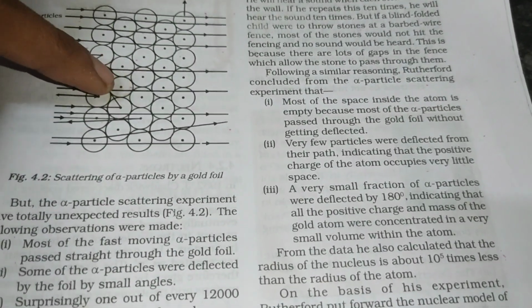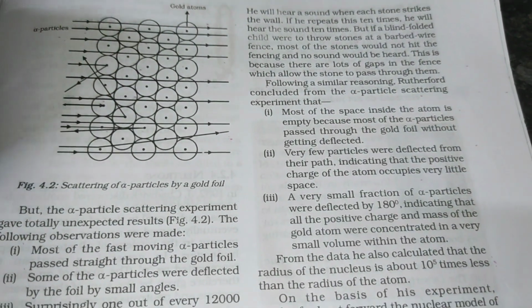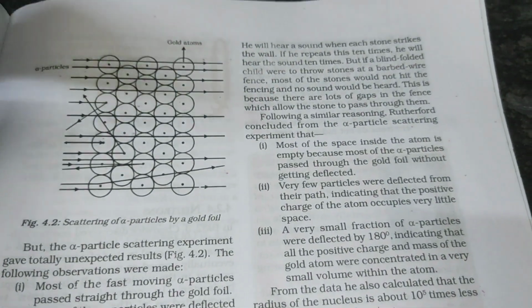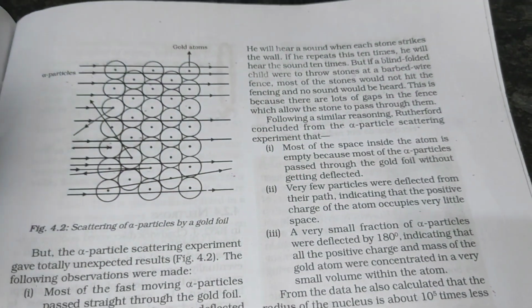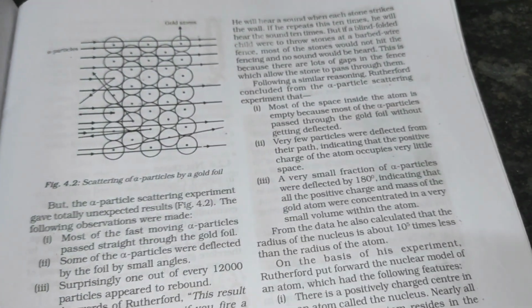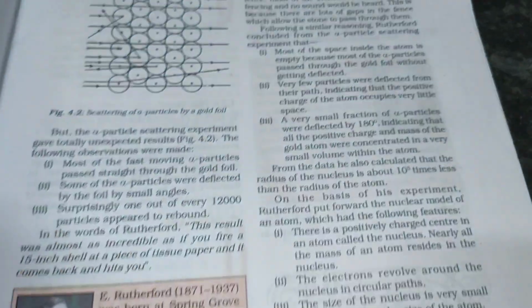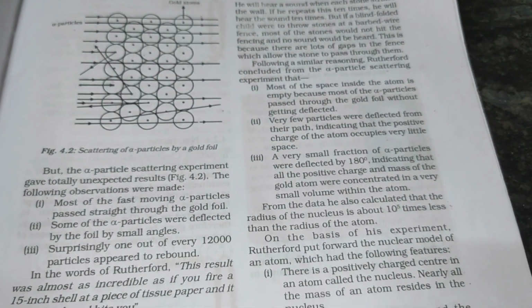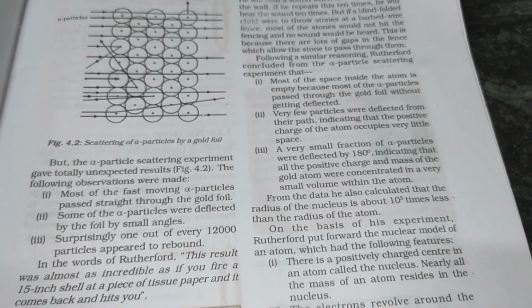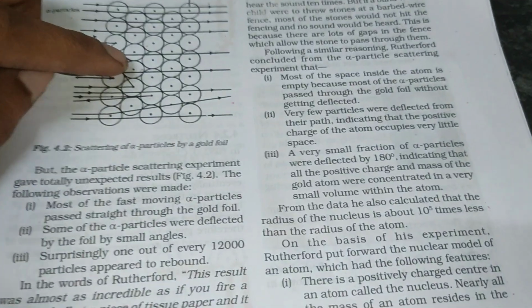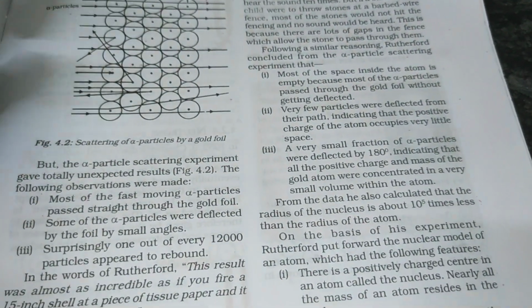So the protons, which carry the positive charge, occupy very little space. When an alpha particle hits that, it rebounds and comes back, so it is deflected. And a very small fraction were deflected by 180 degrees, so they came back, indicating that all the positive charge and mass of the gold atom were concentrated in a very small volume. This means the nucleus is very small, and only those particles were deflected and came back at 180 degrees.